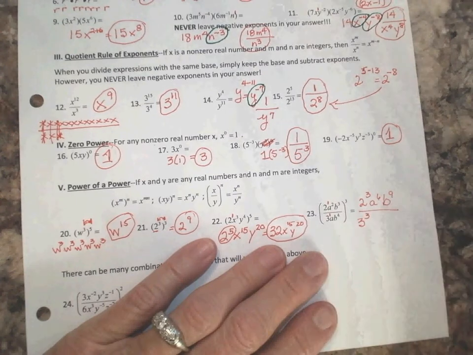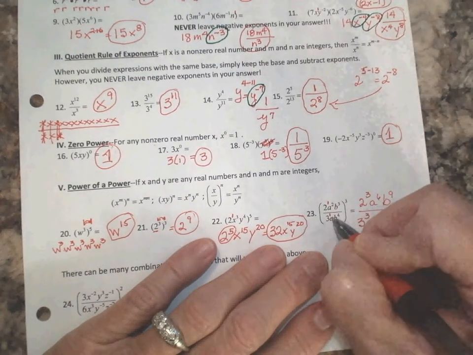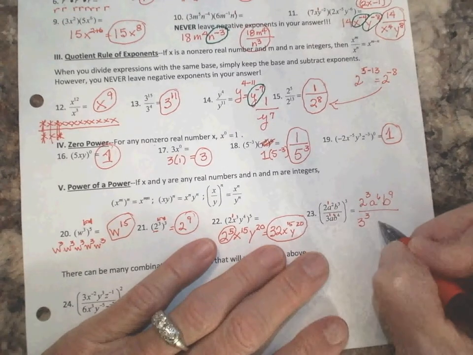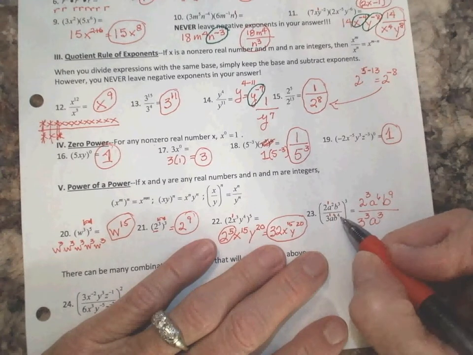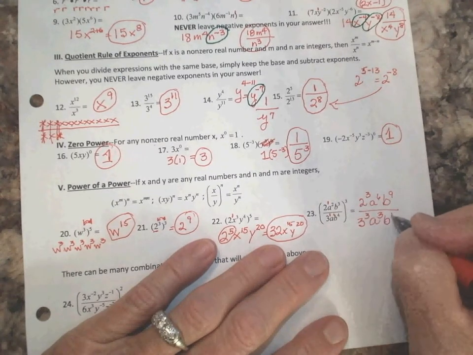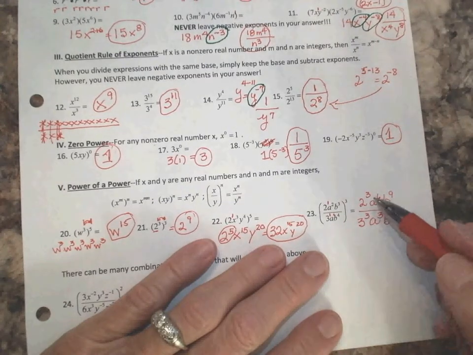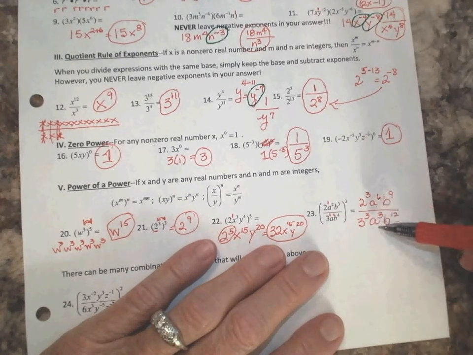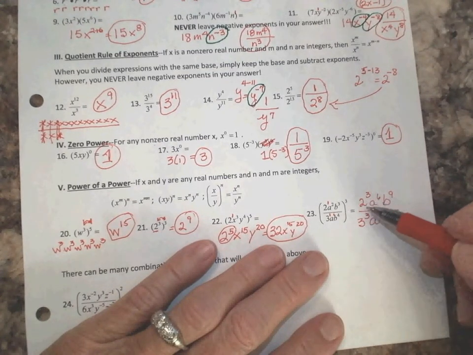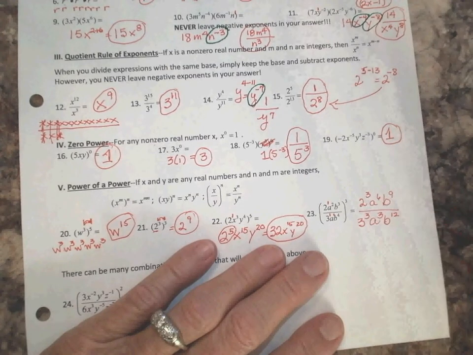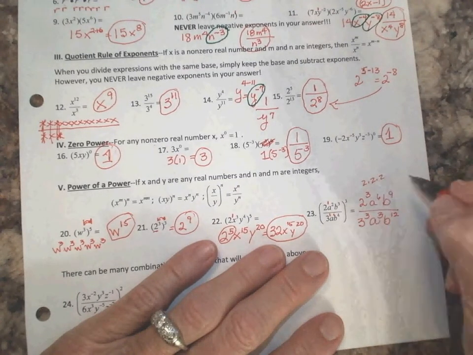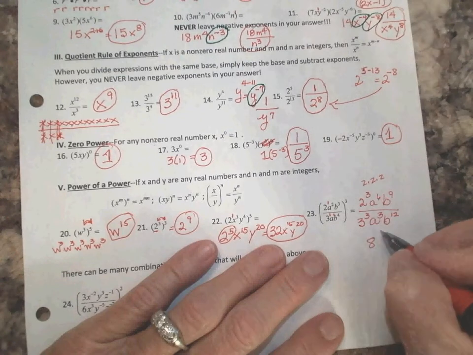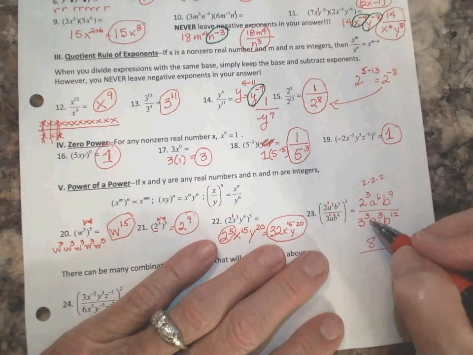Now on the bottom, 1 times 3, so that would be 3 to the third. This a is to the first power, so 1 times 3 would be a to the third. B is to the 4th power. 4 times 3 would be b to the 12th. Now we have to go back and apply our division rule, because we have a's on the top and the bottom, and we have b's on the top and the bottom. We can't really do anything to simplify the 2's or the 3's, but we can make those be numbers. So 2 to the third power would be 2 times 2 times 2, which would be 8.